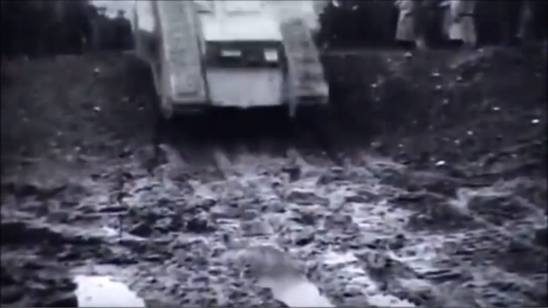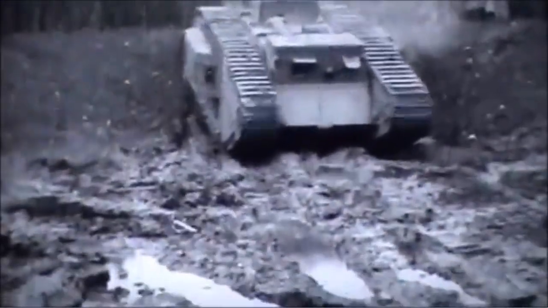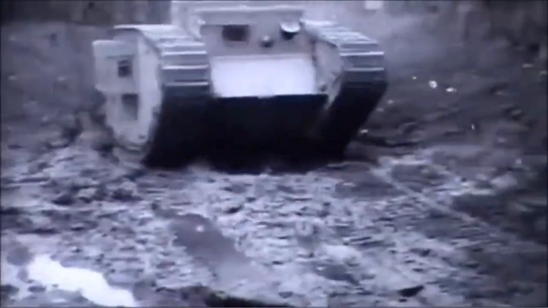Another tank, D5, late into the action due to mechanical trouble, punched straight through the lines and on to the enemy artillery placements. A duel ensued, tank versus artillery. The tank did well until it had to withdraw when it was hit and set alight.